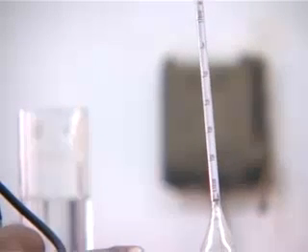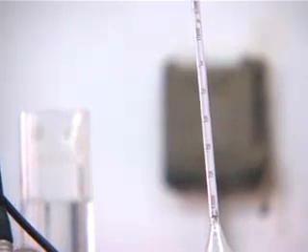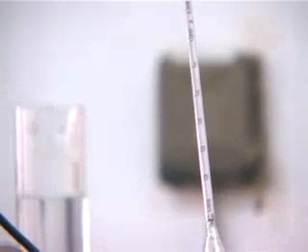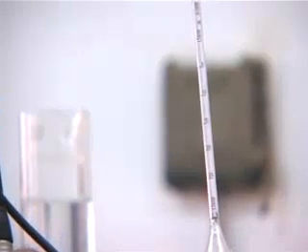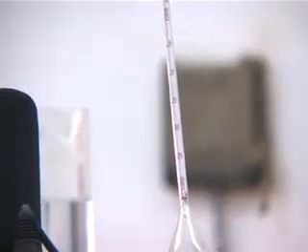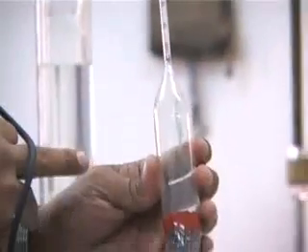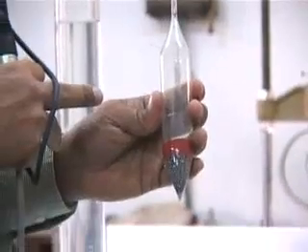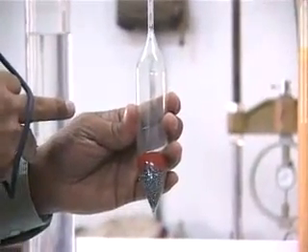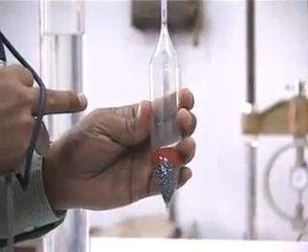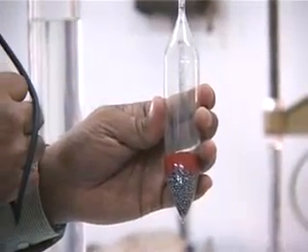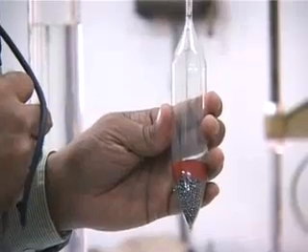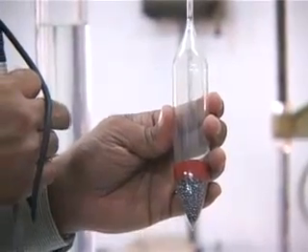From that reading we can correlate the reading to the specific gravity of the slurry at the center of the hydrometer bulb, and from that we can find out what is the representation of a certain grain size within the soil sample using Stokes' law of settling spheres, approximating the soil particles as settling spheres.